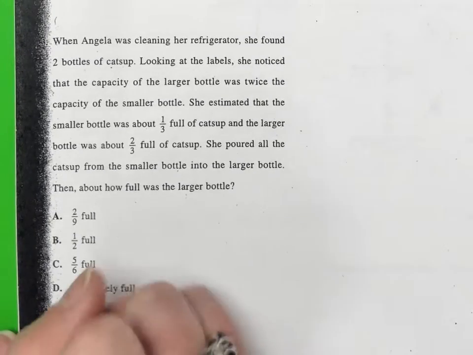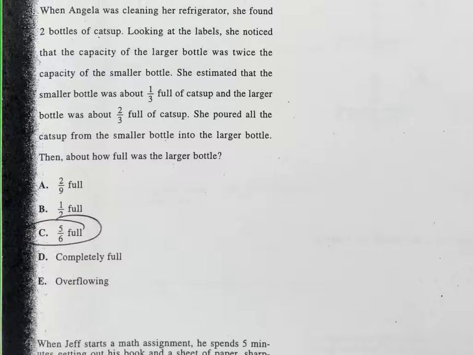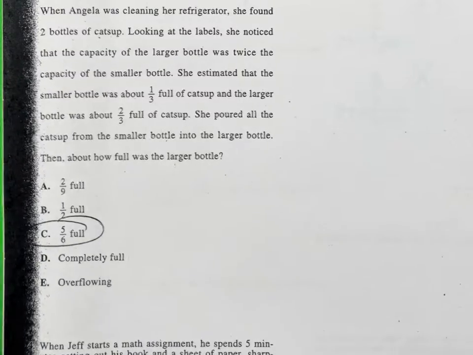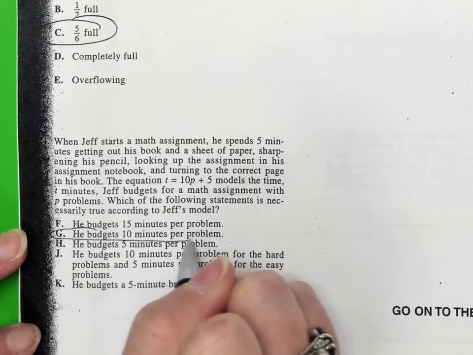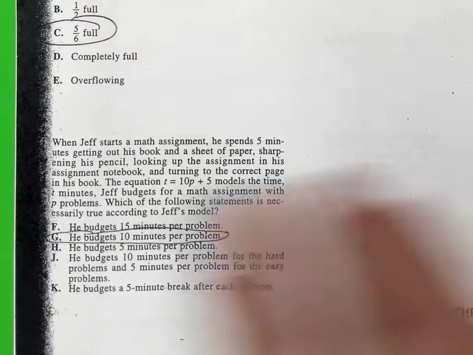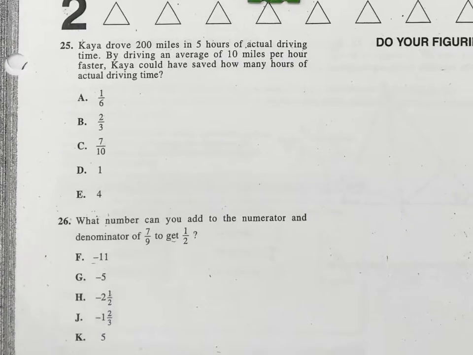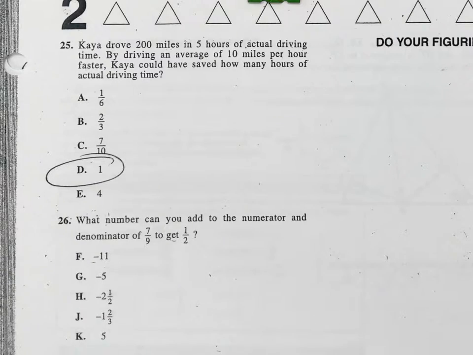Alright, what's the next one? 23? 23 should have been C. Does anybody need to go over that one? Anybody need that one? Alright, 24. 24 should have been G. Anybody need that one? Okay. Alright, last one. 25. Okay, let's see. 25 should have been D. Anybody need 25? Yes. Yes?